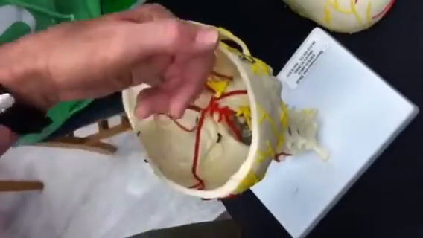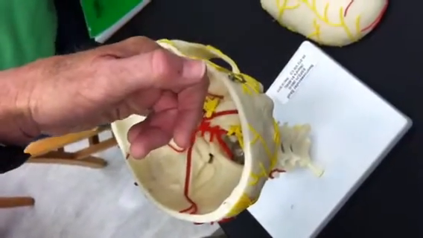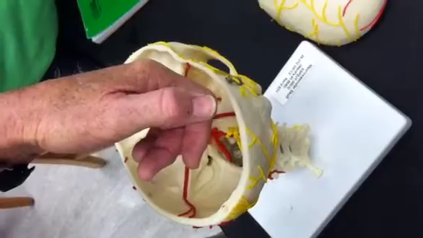Obviously, they connect. Does anybody know what gland sits right there? Pituitary gland. Pituitary, exactly, and this surrounds it.